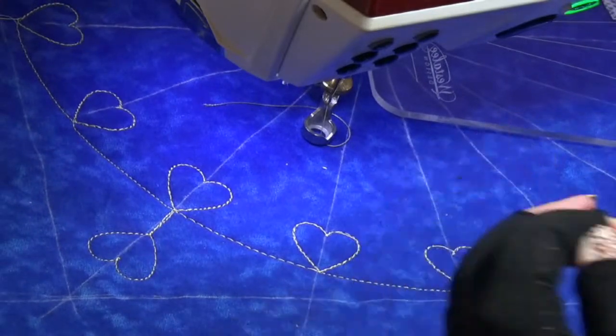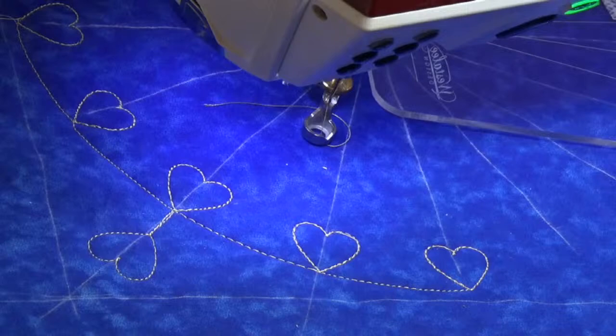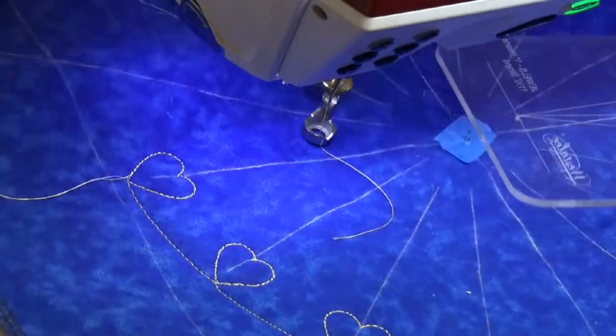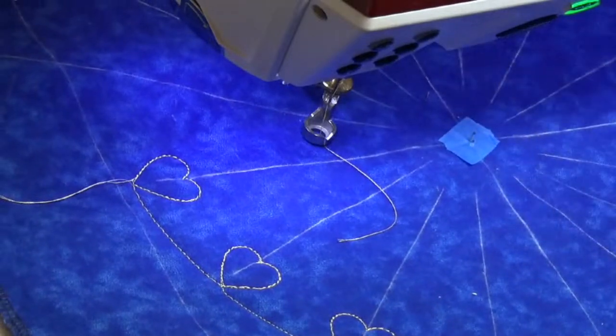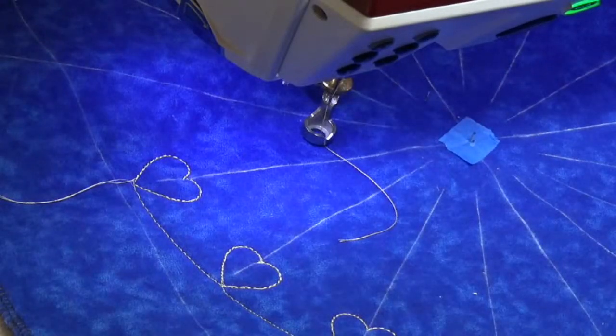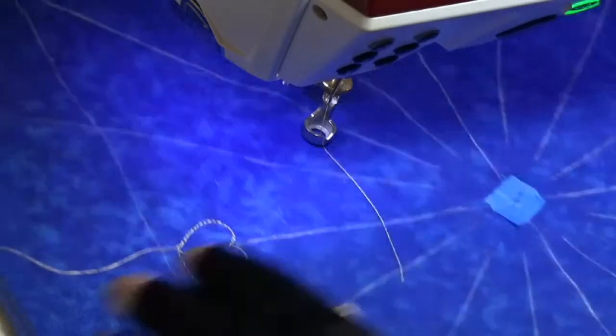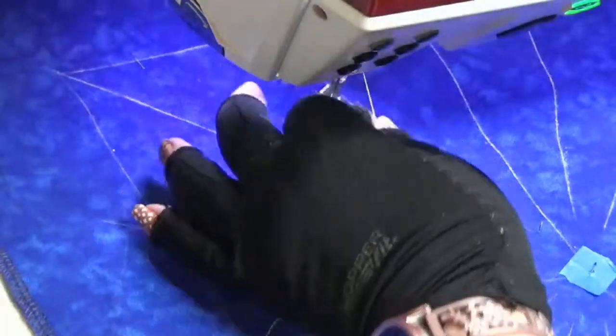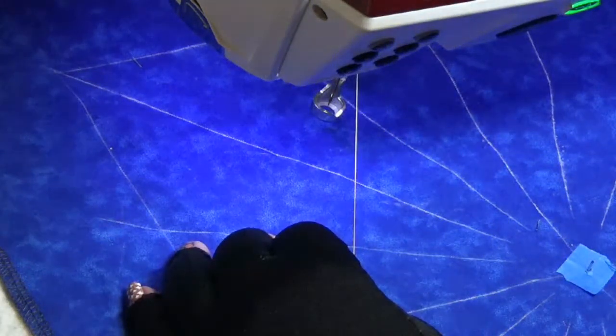This isn't a real quilt. So you just saw me bury threads, which I'm happy to show you. So yes, my template is upside down. I will see about fixing that. But let me get this needle changed real quick because I have more to show you.